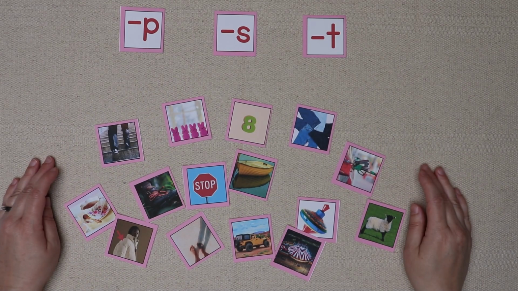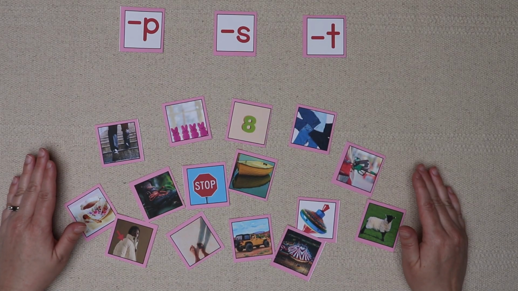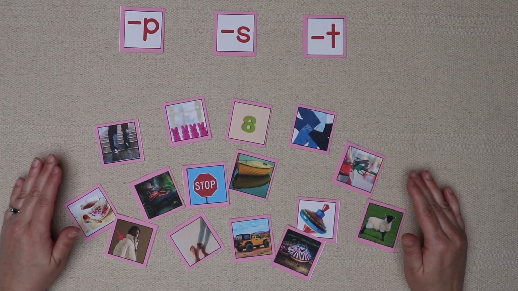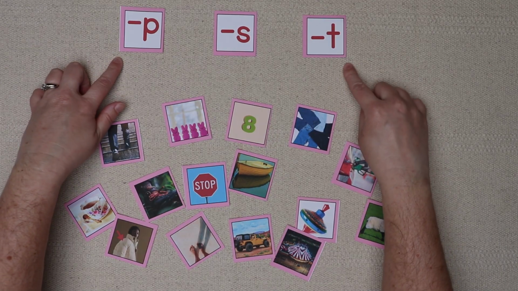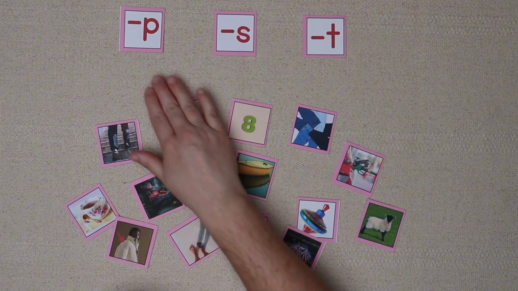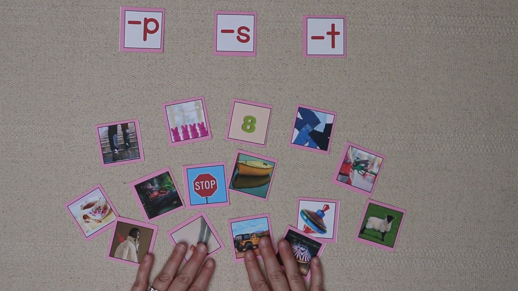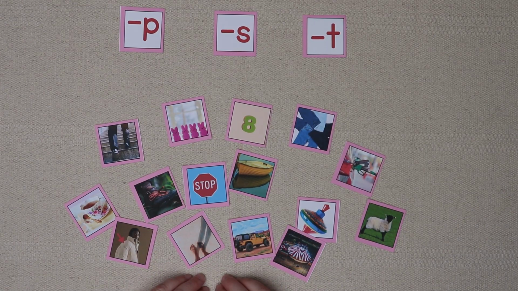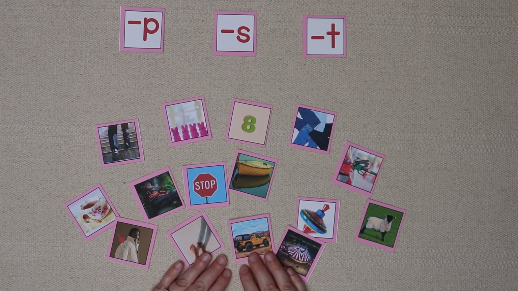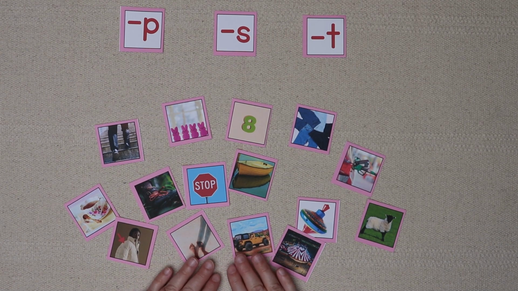These ending sound cards from the Pink Series Set 1 can be used in place of objects and sandpaper letters. If you don't have objects and sandpaper letters, this printable set includes printable letters and printable pictures that all end with the sounds P, S, or T. So we can match them together. This could be your lesson, or it could be a follow-up work after you've given that initial lesson I just showed you with the objects and the sandpaper letters.